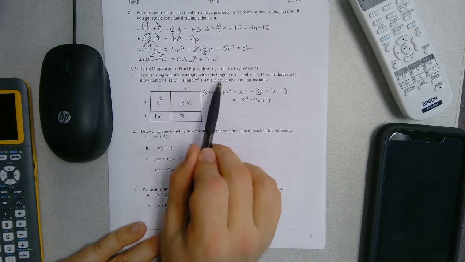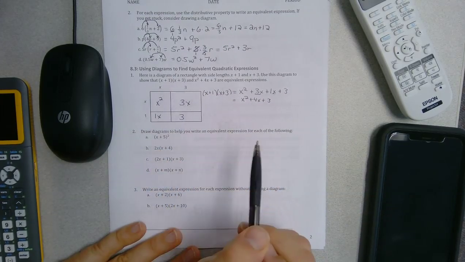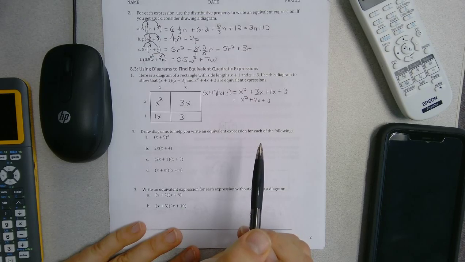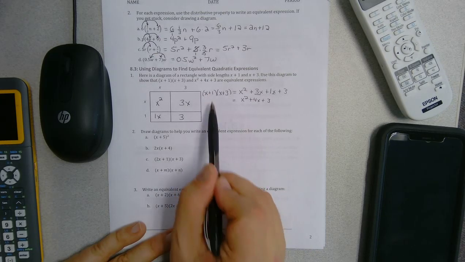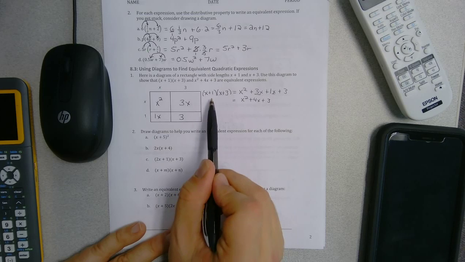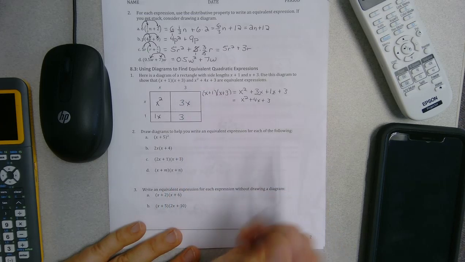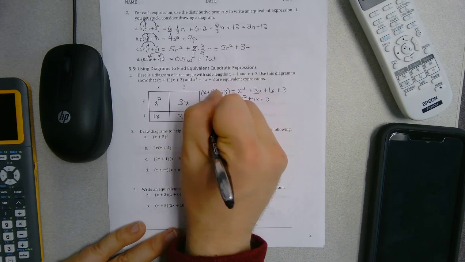So we showed that with a rectangle model. Now, we could also show that with the distributive property. So I'm going to show you that also.